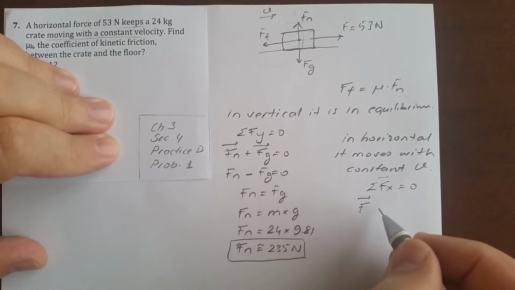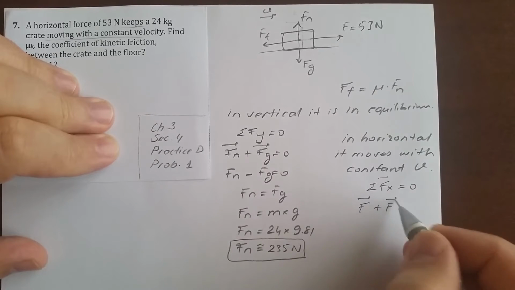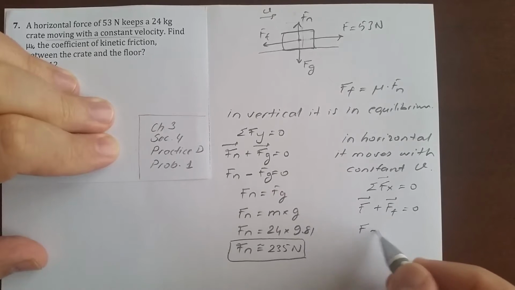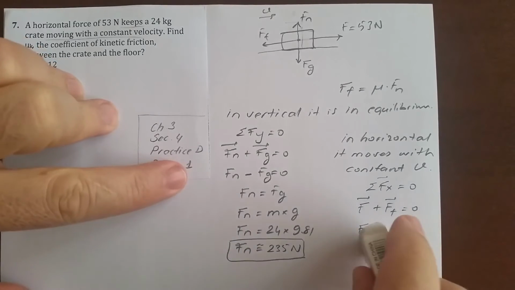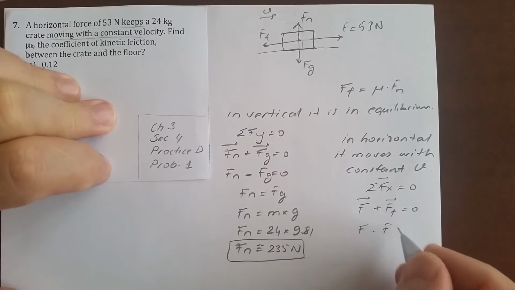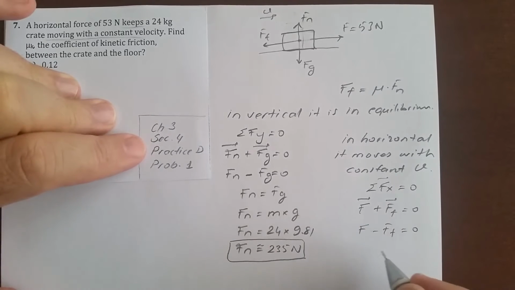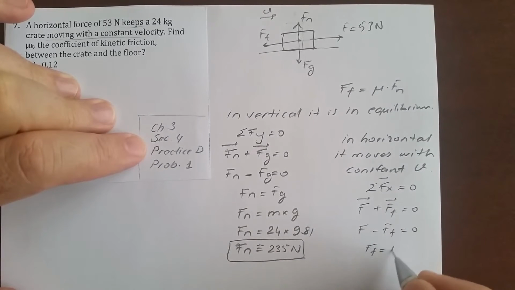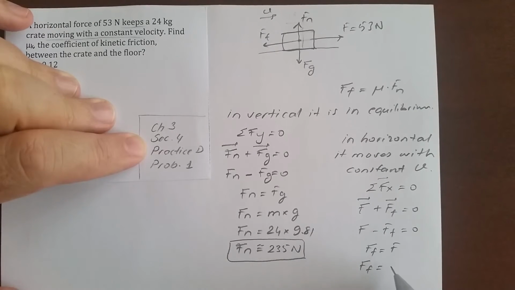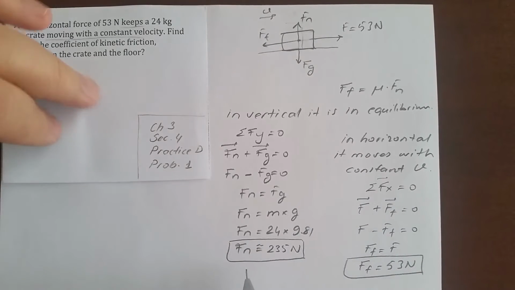F applied force to the right plus F friction is equal to 0. F is to the right and F friction is to the left, so I should put a minus F friction is equal to 0. Then F friction is equal to F applied. So F friction is 53 Newton. I calculated F friction and I calculated Fn.